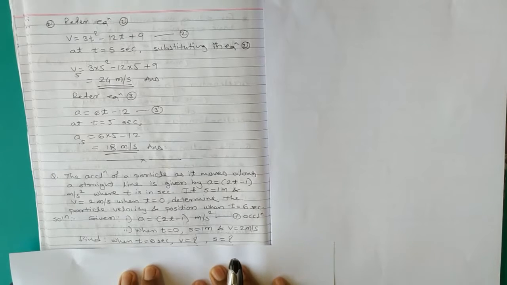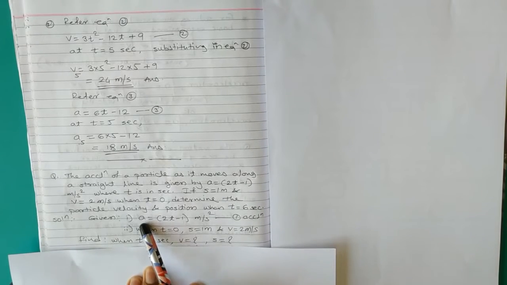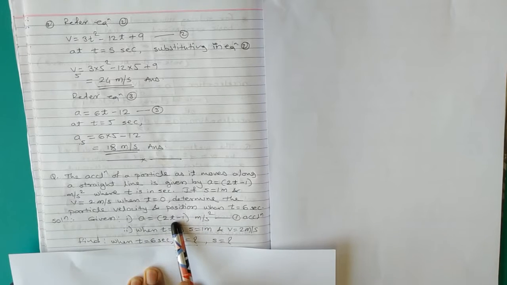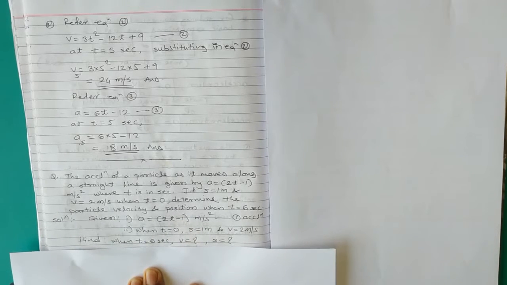Now we are given one equation which is the relation between acceleration of the particle and the time t as it moves on a straight line path. It's a rectilinear motion question.